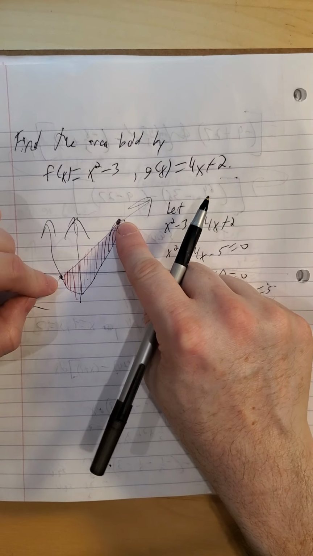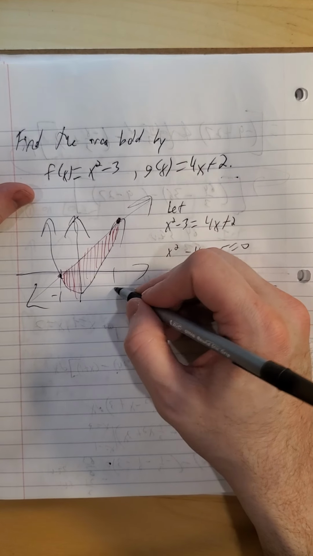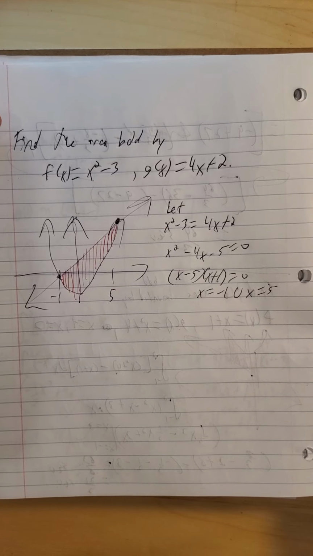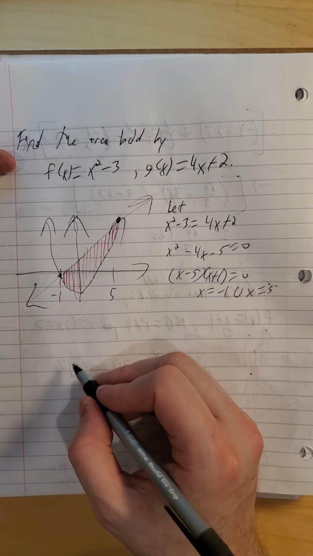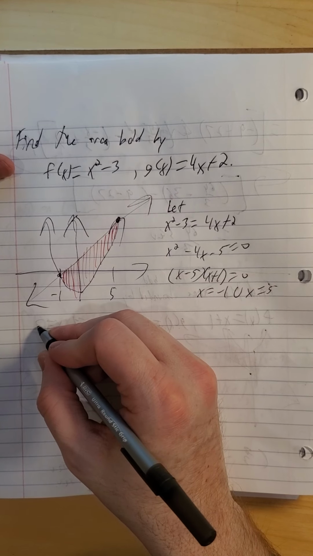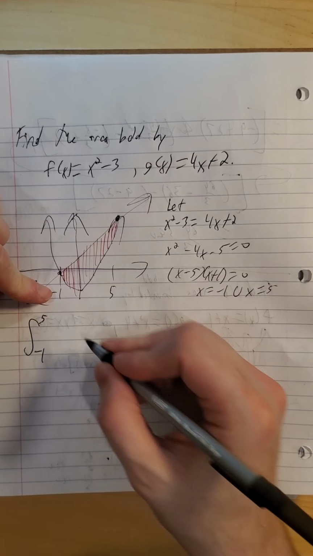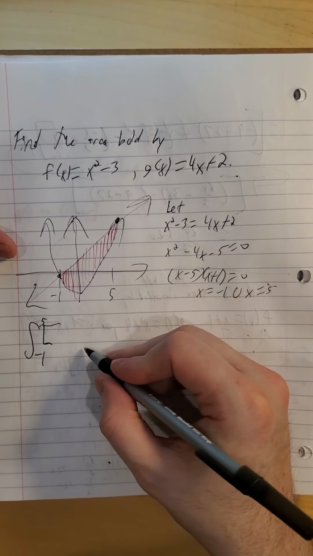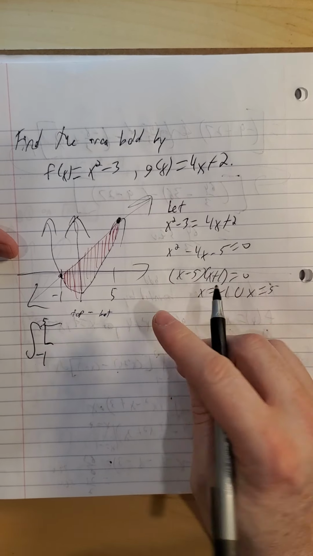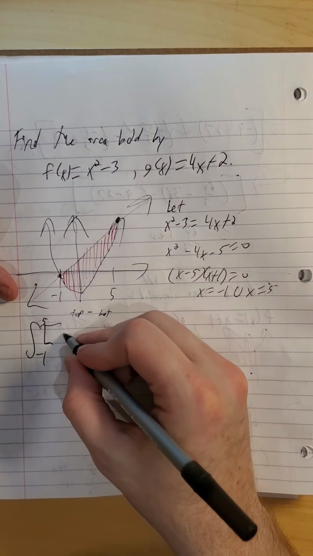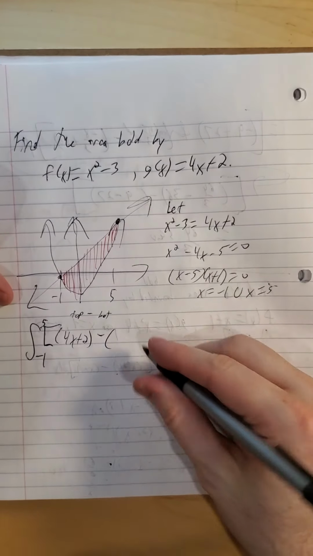So now we know where they meet. We know that our left bound is at x is negative 1. We know our right bound is at x is 5. So then our area integral from, now we know, negative 1 to 5, still keeping that format of top function minus the bottom function. Top function this time was the line, minus bottom function, this time was the curve.